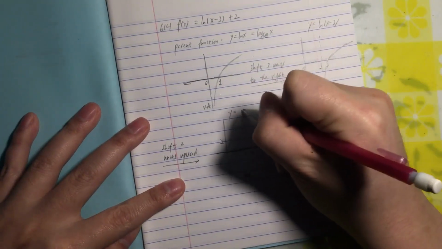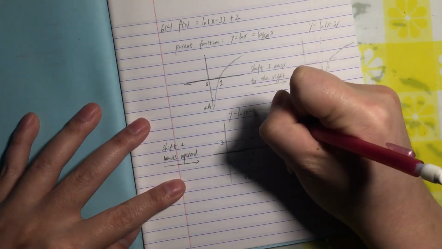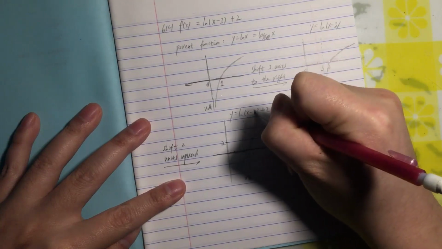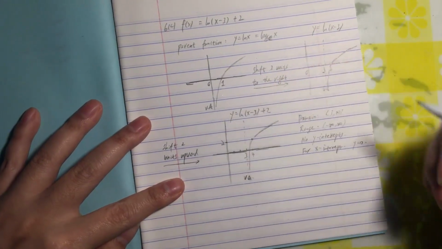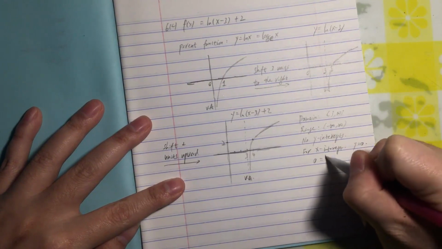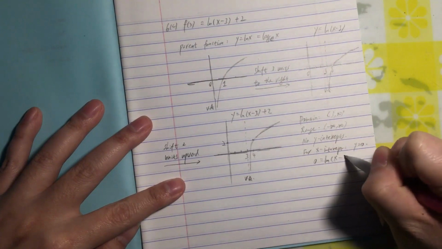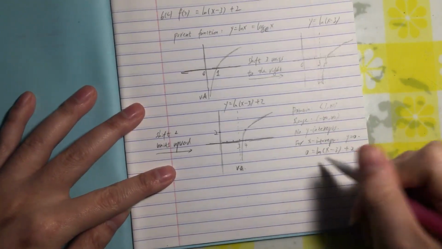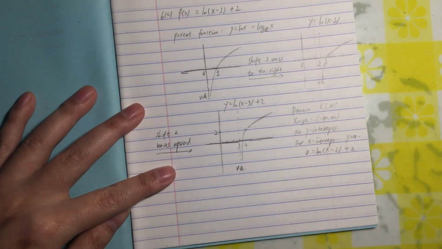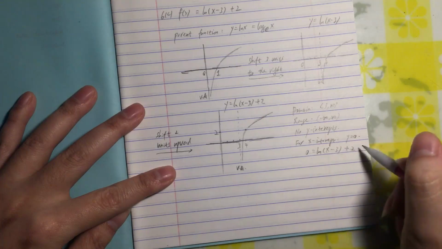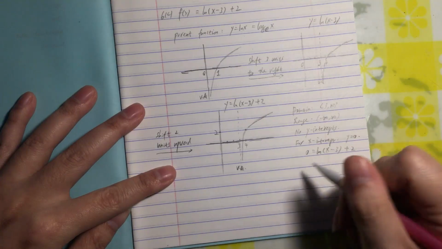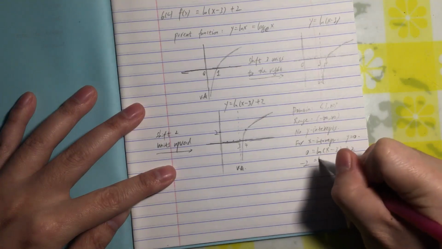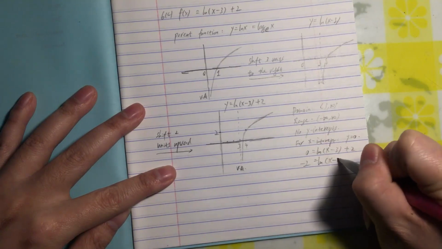That's the graph y equal to ln of (x minus 3) plus 2. If I set y equal to 0, I get 0 equal to ln of (x minus 3) plus 2. I can first of all bring 2 over. I get negative 2 equal to ln of (x minus 3).